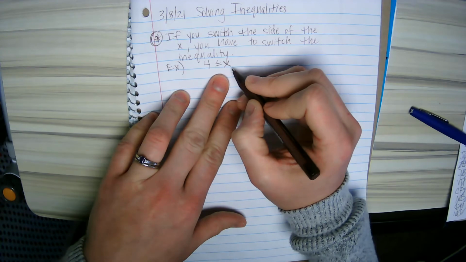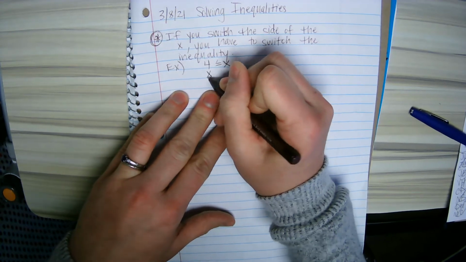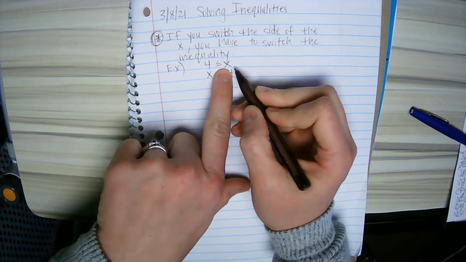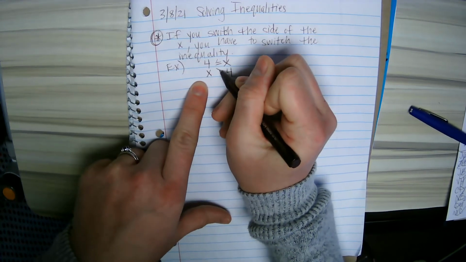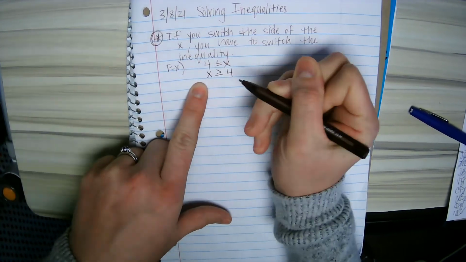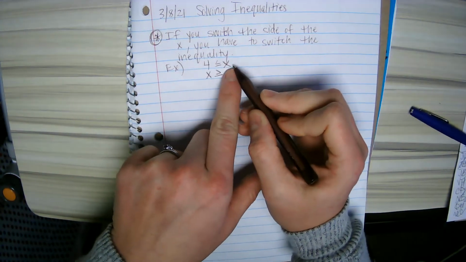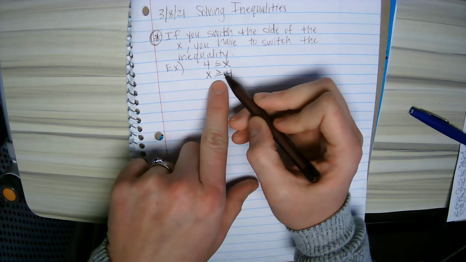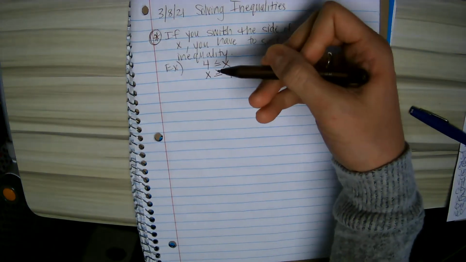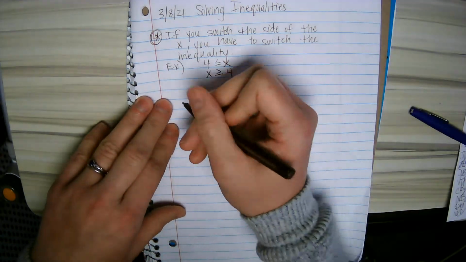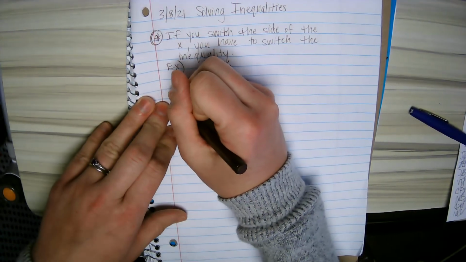So this would read 4 is less than or equal to x, and this would read x is greater than or equal to 4, but they're both saying the same thing. Okay? So let's look at a few examples.